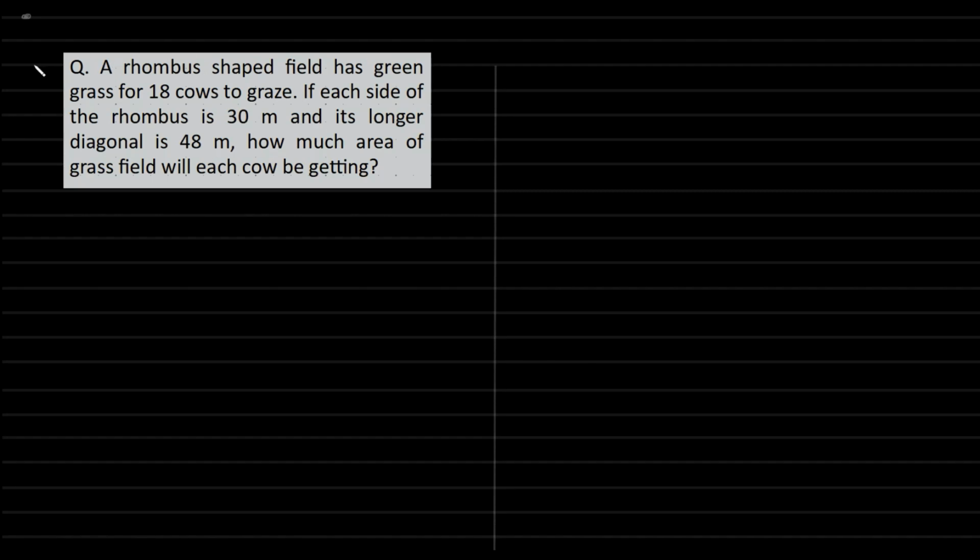A rhombus-shaped field has green grass for 18 cows to graze. If each side of the rhombus is 30 meters and its longest diagonal is 48, how much area of the grass field will each cow be getting? So my question to you is, what is a rhombus? And then I would like you to draw the required diagram.